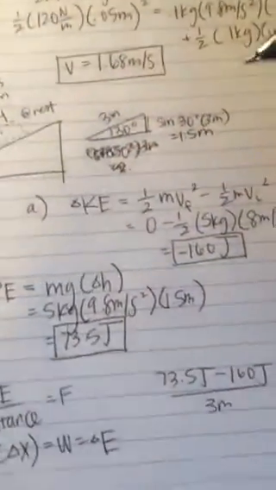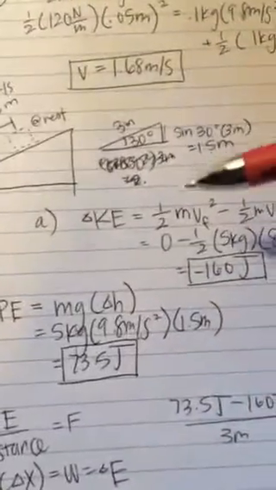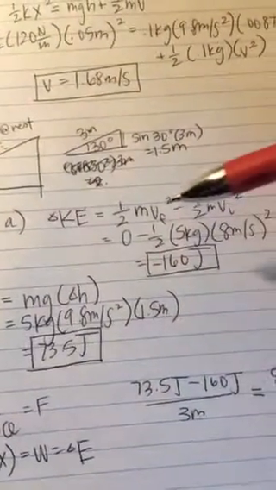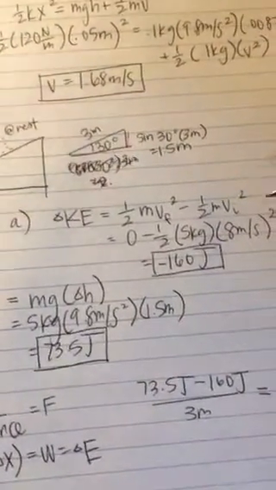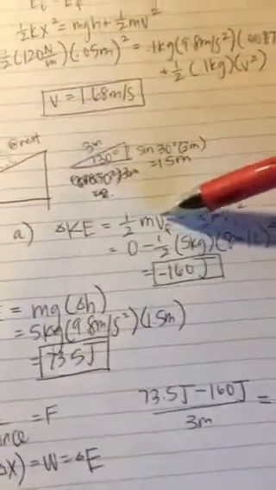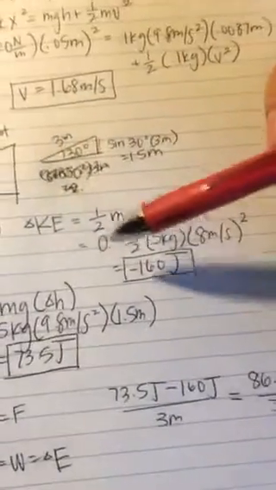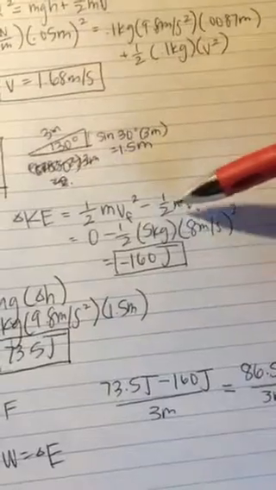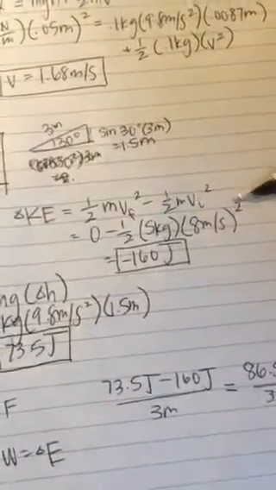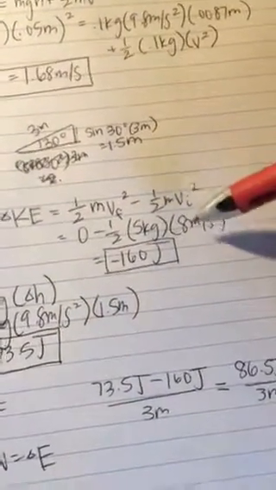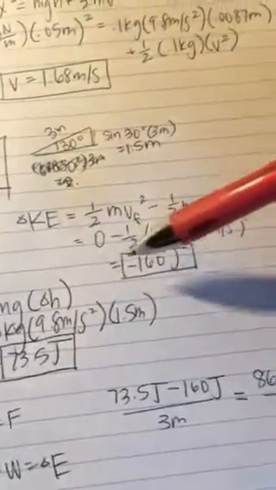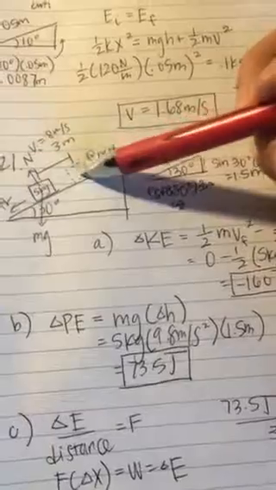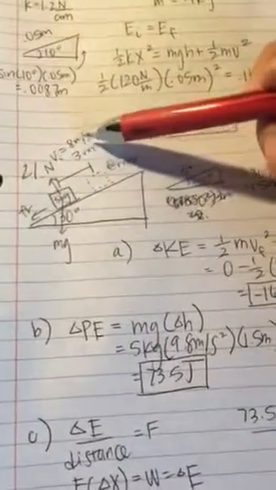So first, the change in kinetic energy, A. It is just 1/2 mv squared of the final minus 1/2 mv initial squared. And we don't have any final energy because it's at rest, so that's 0 minus 1/2 m, which is 5 kilograms, times vi squared, which is the initial velocity, 8 meters per second. So we get negative 160 joules. That's how much kinetic energy it lost when it went from 8 meters per second to 0 meters per second.